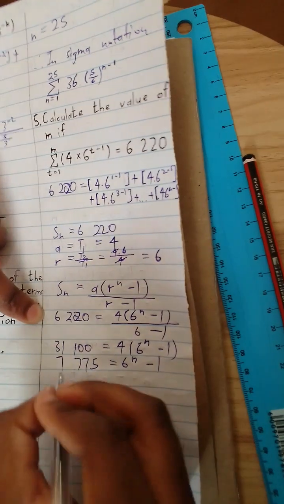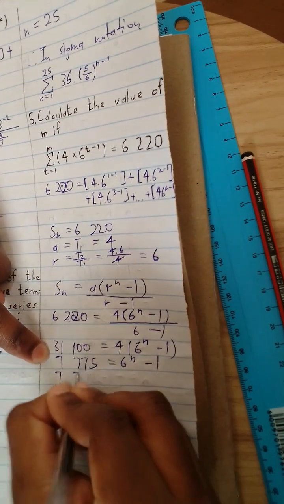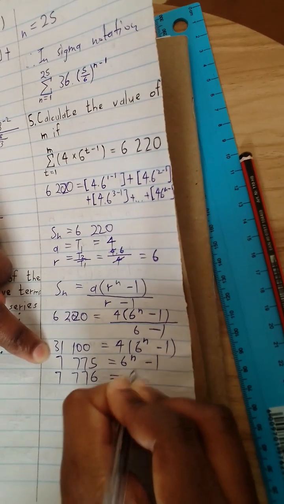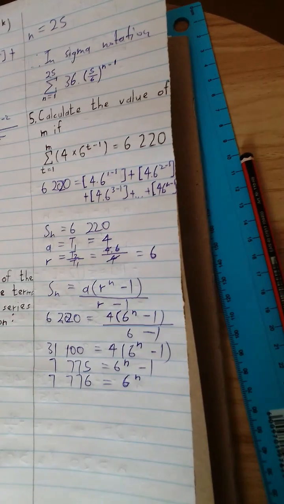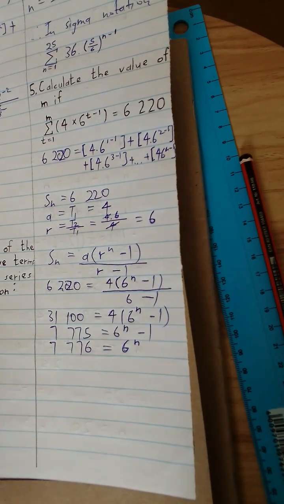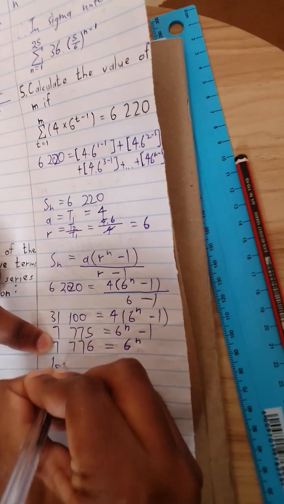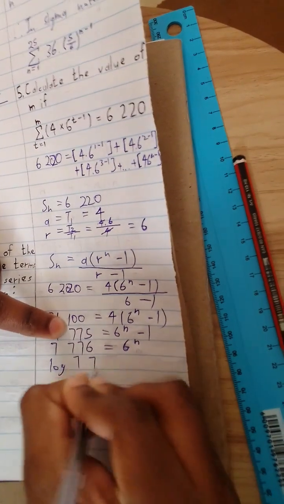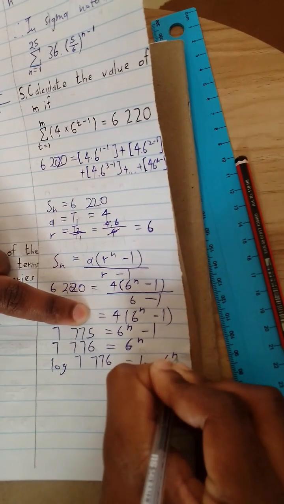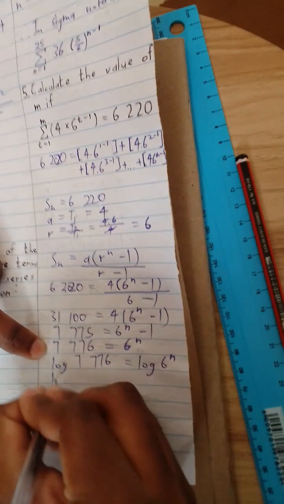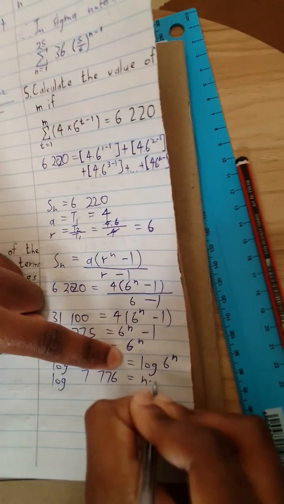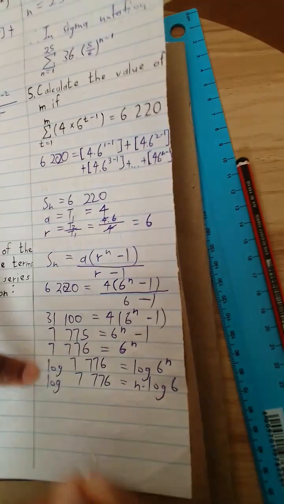Take this to the other side. 7,776 is 6 to the power of n. Log both sides. N times log 6.